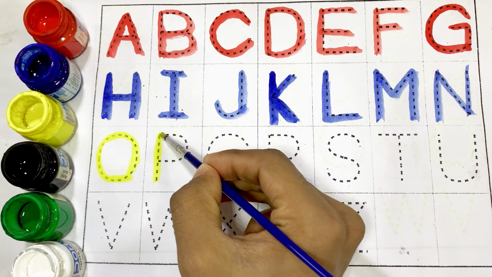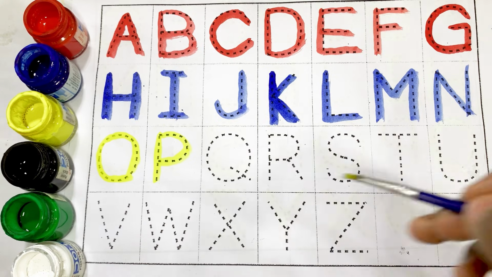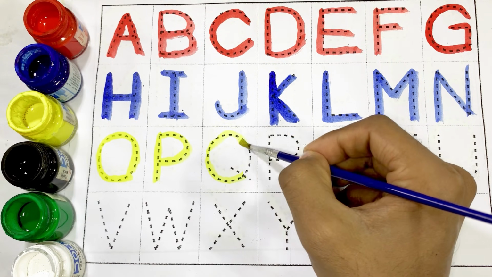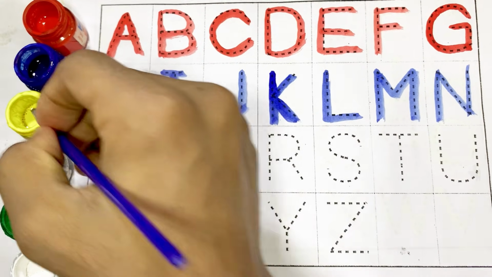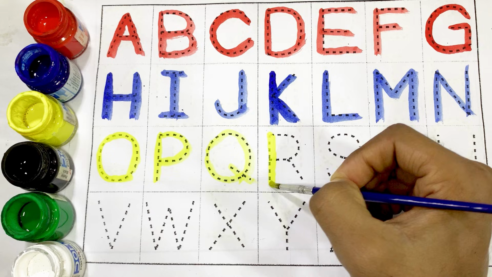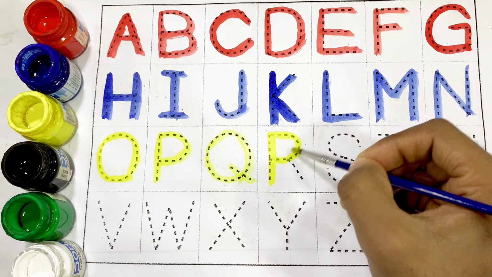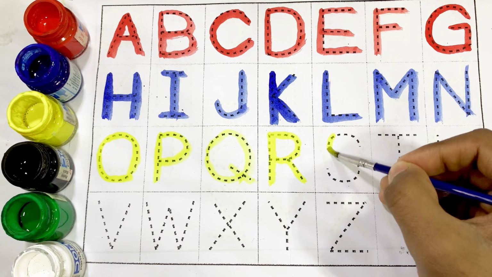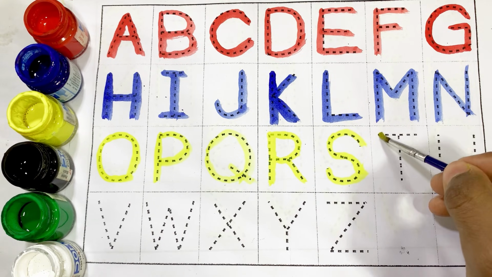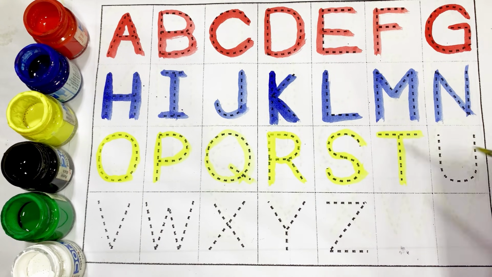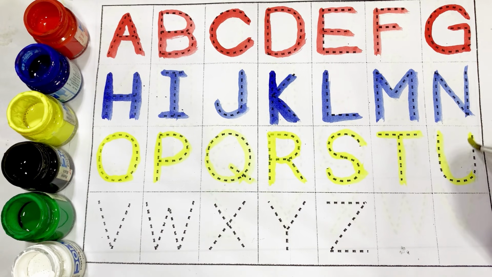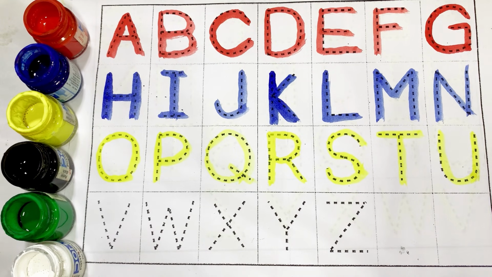This is P. P for parrot. This is Q. Q for queen. This is R. R for rose. This is S. S for sun. This is T. T for teacher. This is U. U for umbrella.